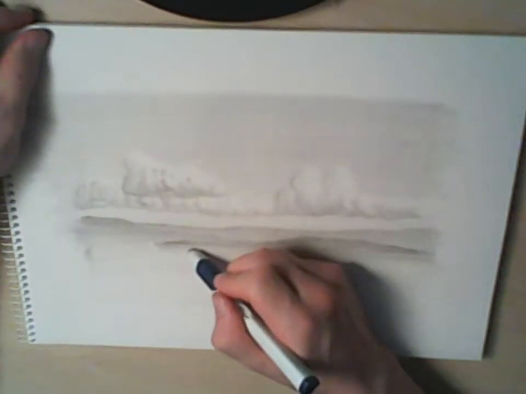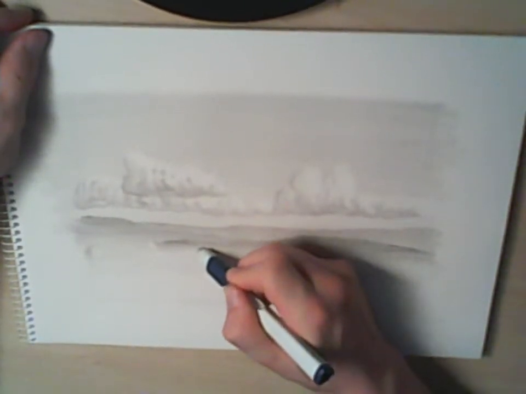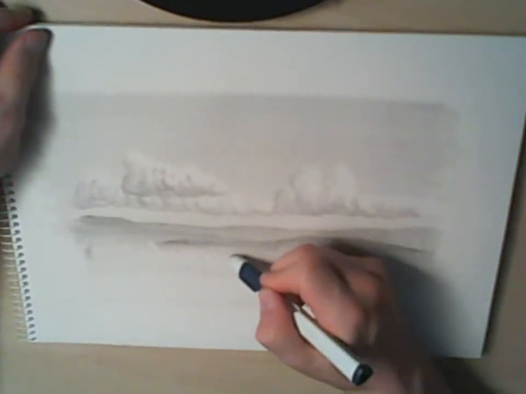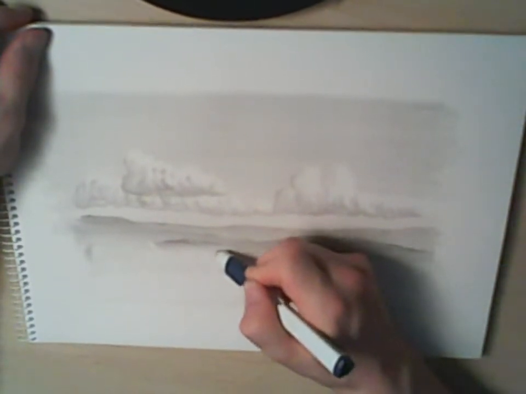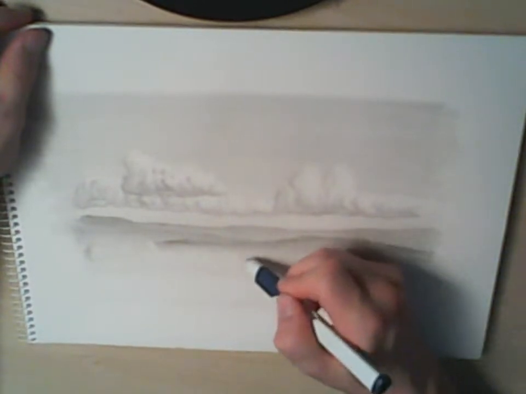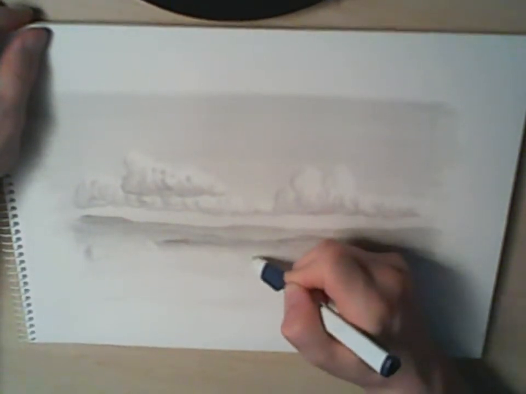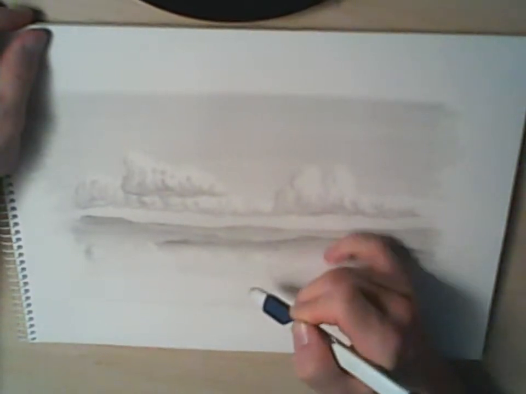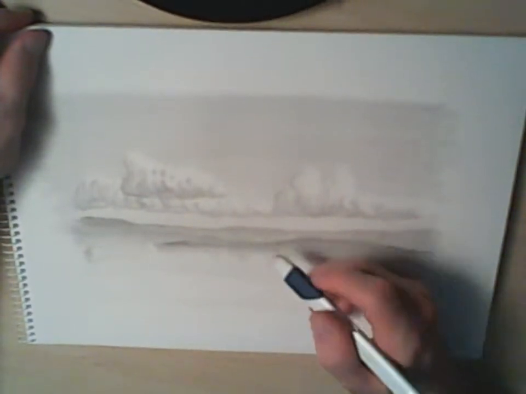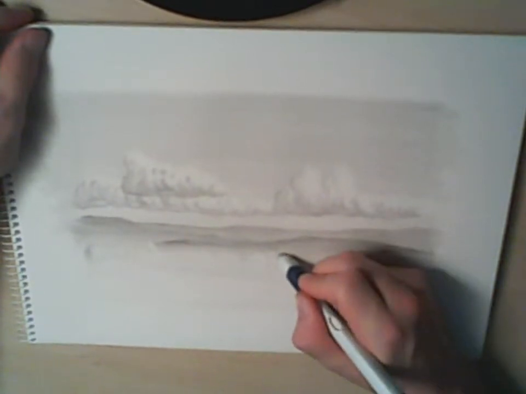I want those areas to be lighter than the lights in the background, since the contrast in the objects that are close is higher than the contrast in the objects in the distance.